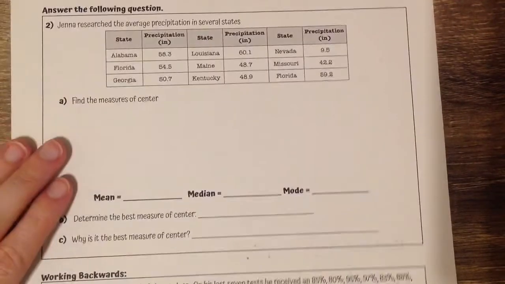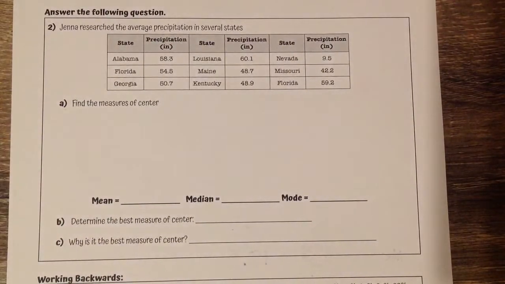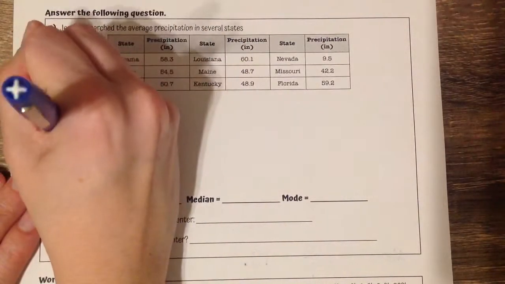Okay, so for this next example, we're going to find the mean, median, and mode, and then we're going to determine the best measures of center. So, find the measures of center. Mean first.